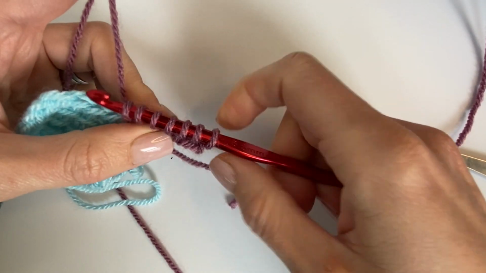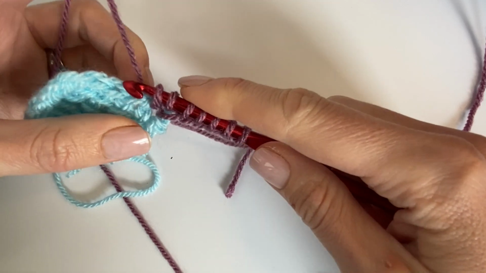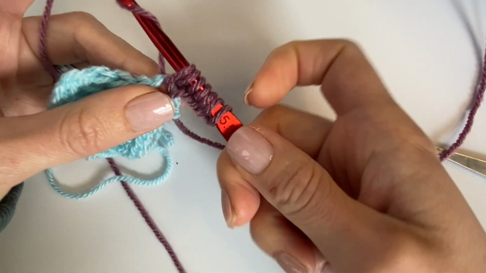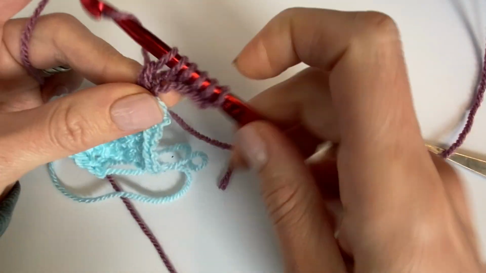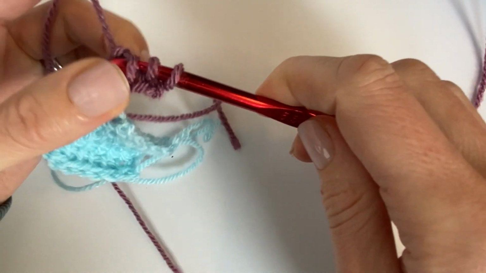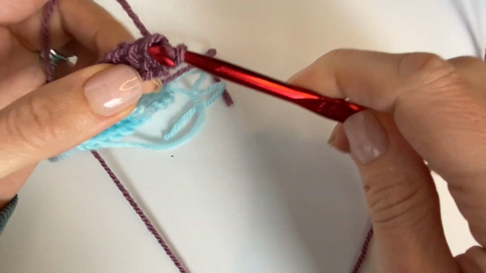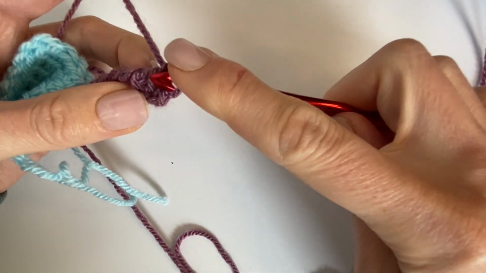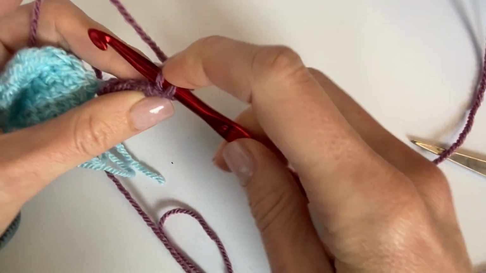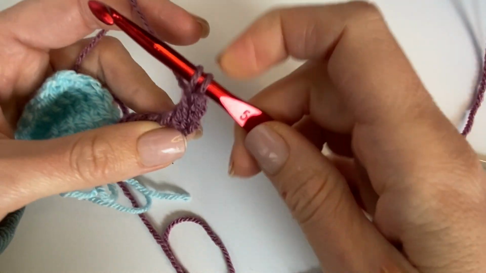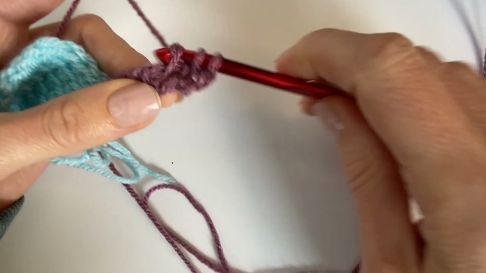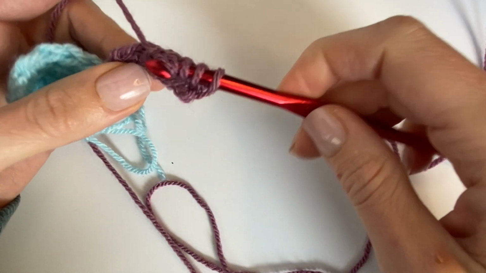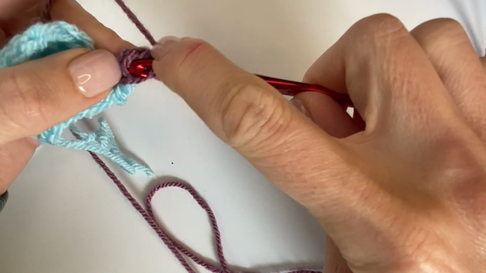Now because we're joining onto the second square, we don't need to do the chain 1, so the yarn over and pull through 1 this time. We just do our straight away yarn over, pull through 2 all the way across, and then we're just going to repeat what we were doing before, going into the vertical bump here and pulling up a loop and going all the way across, and you'll find that you've got 6 loops on your hook now.